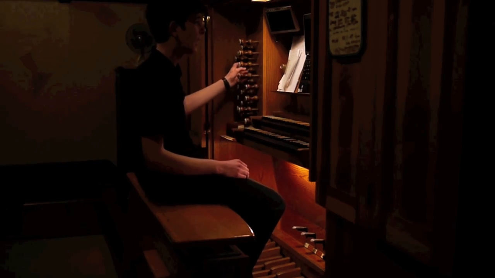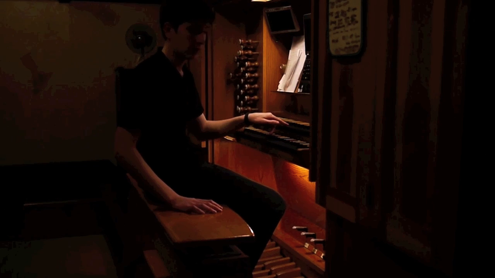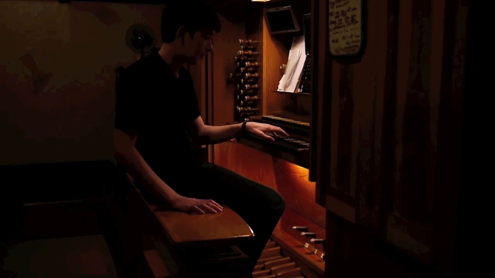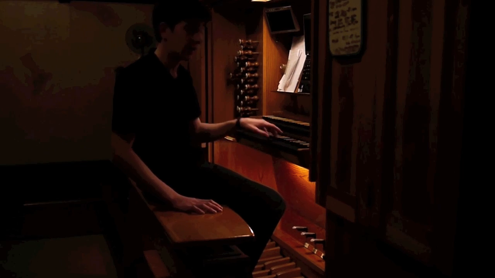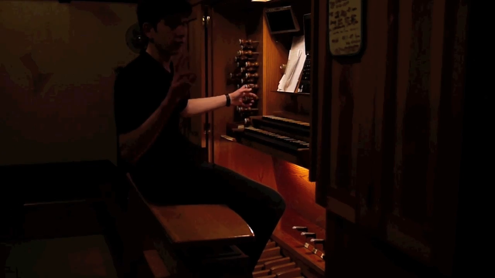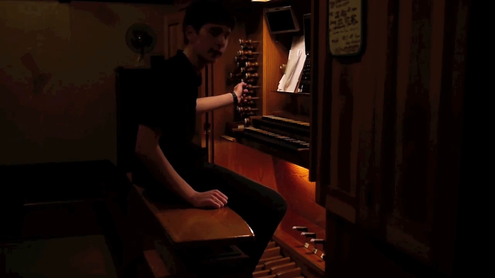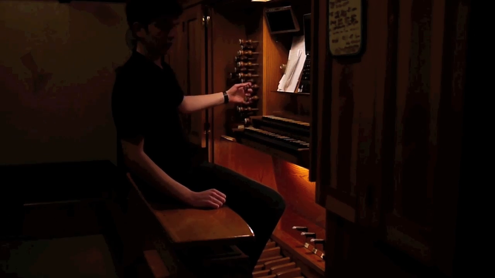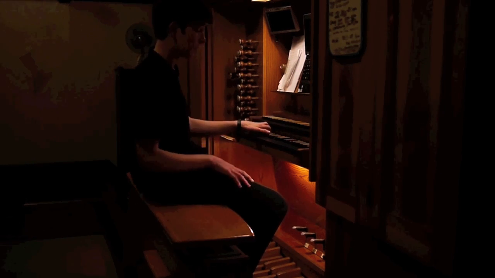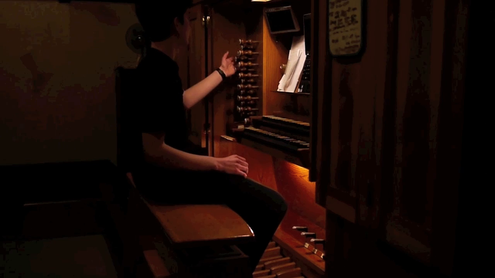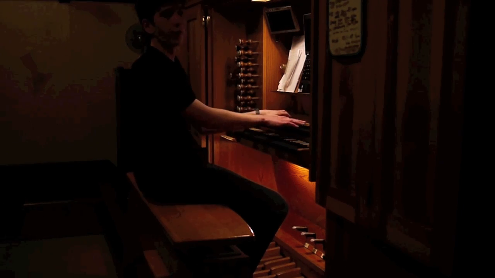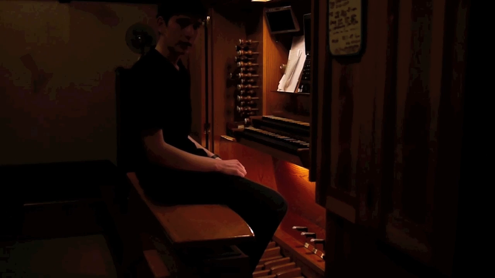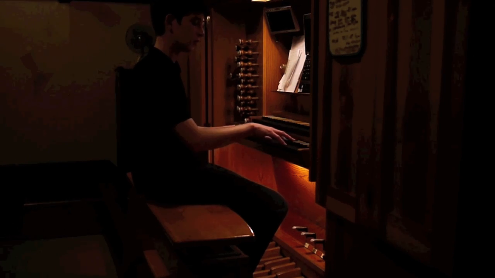It's quite loud. The reason there are two keyboards is because sometimes we want to have a different tone in a performance without having to change the registration or the amount of stops we have pulled out. So we could have a very loud tone on the lower manual called the great manual, and then have a lovely soft one on the upper manual called the swell, so that you have a bit of variation.